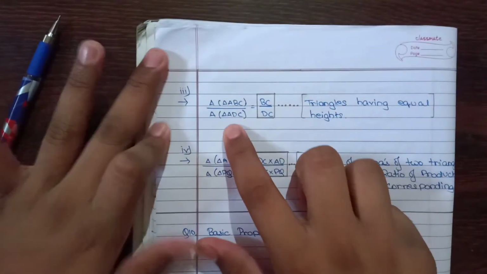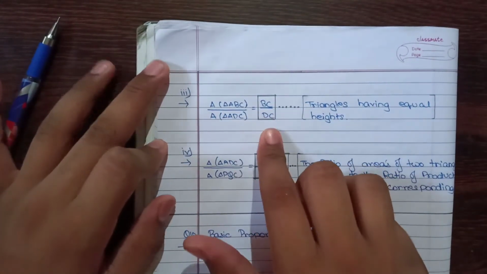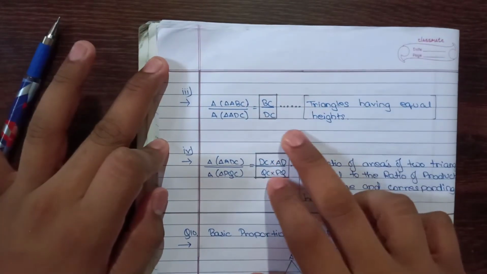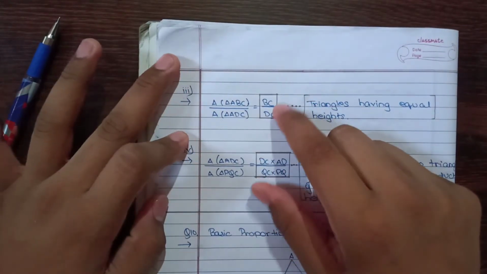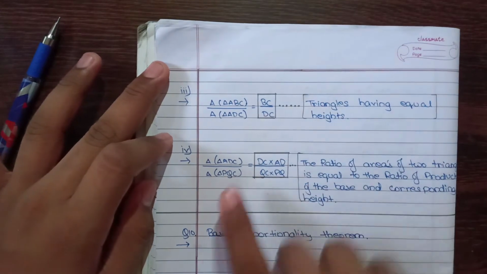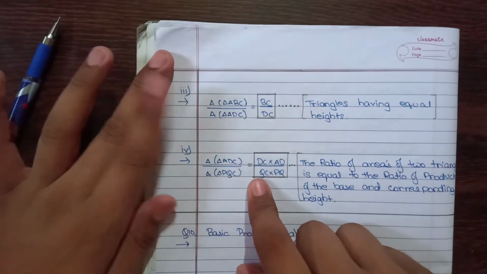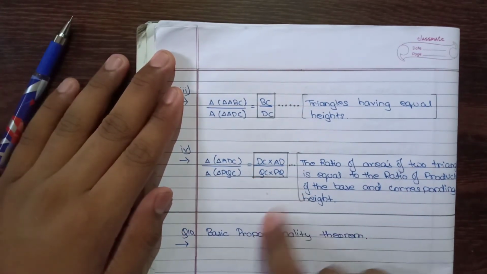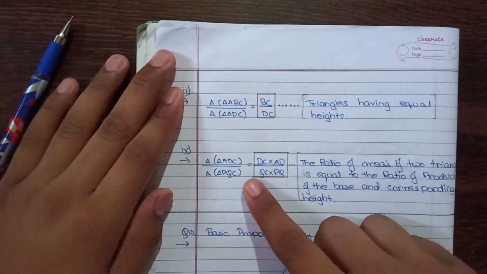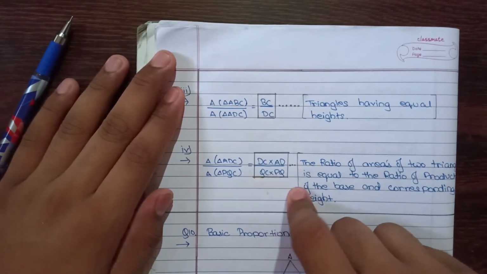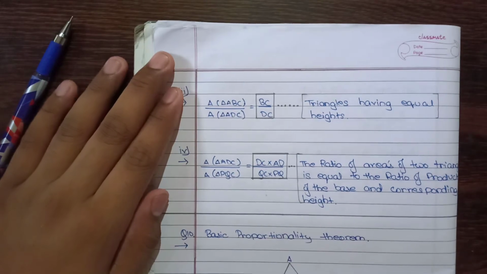Next one what we have is area of triangle ABC upon area of triangle ADC. Their heights are equal, so we'll write them to be BC upon DC. And area of triangle ADC and area of triangle PQC, they have nothing equal, so we'll write them to be DC into AD upon QC into PQ.